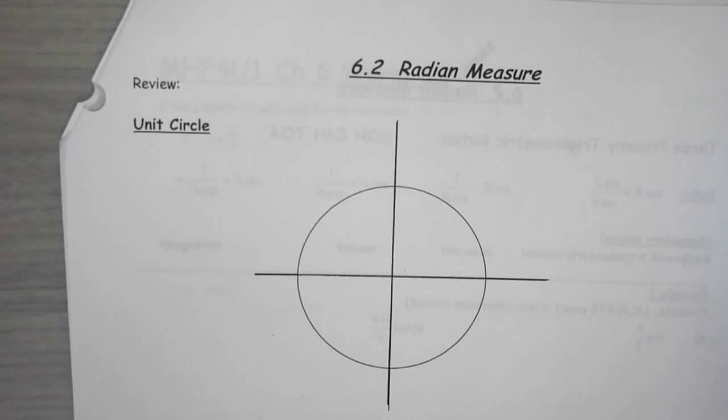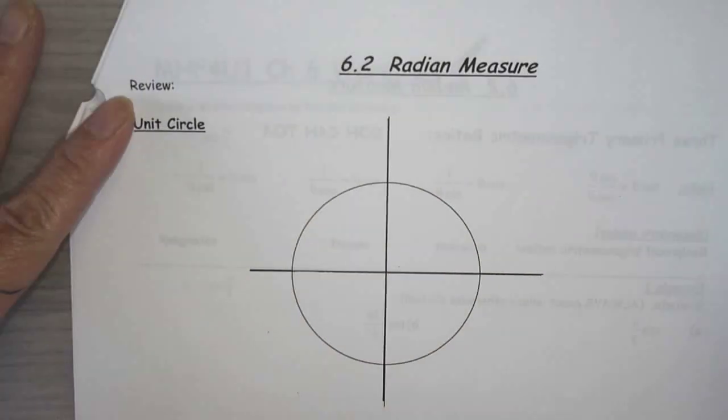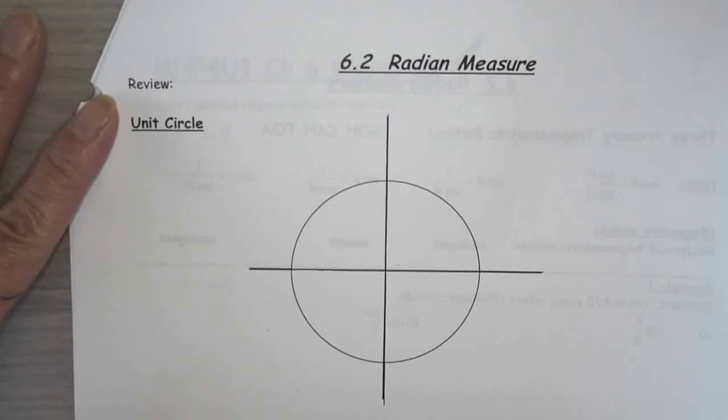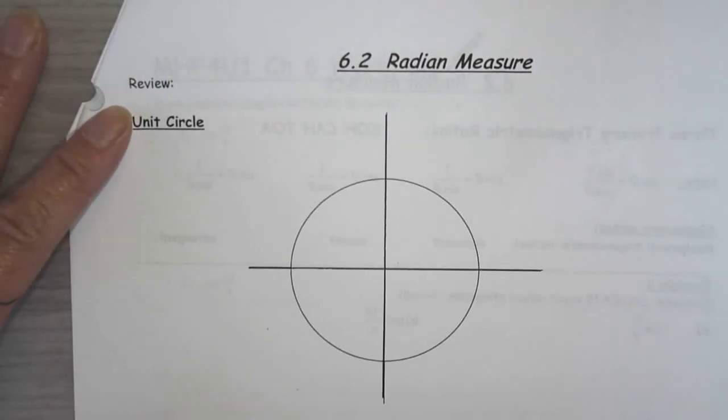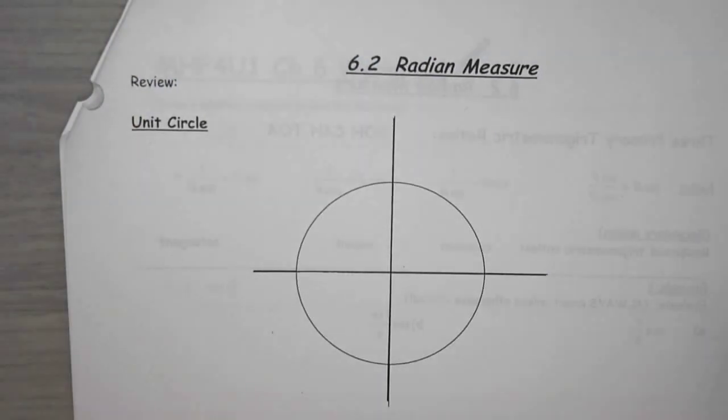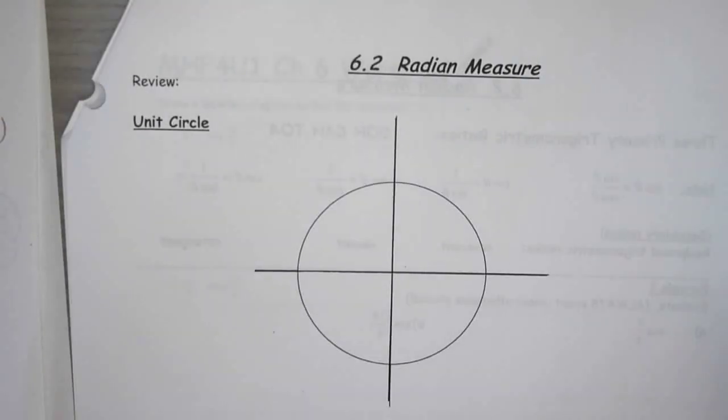So 6.2 radian measure. This part here that I'm going to go over is a review of grade 11. Like I said, I'm going to go through it a little bit quicker because I'm not trying to teach it. I'm just trying to refresh your memory as to what we already know.